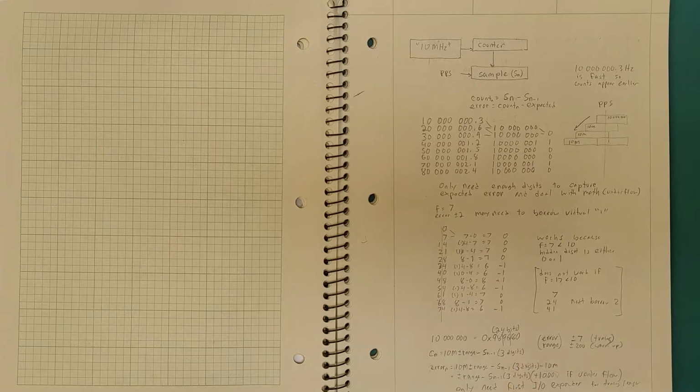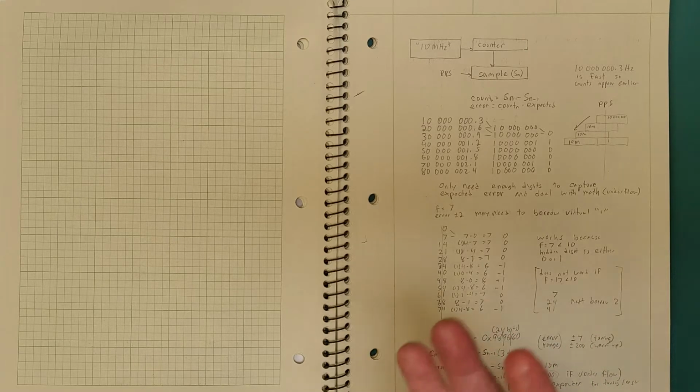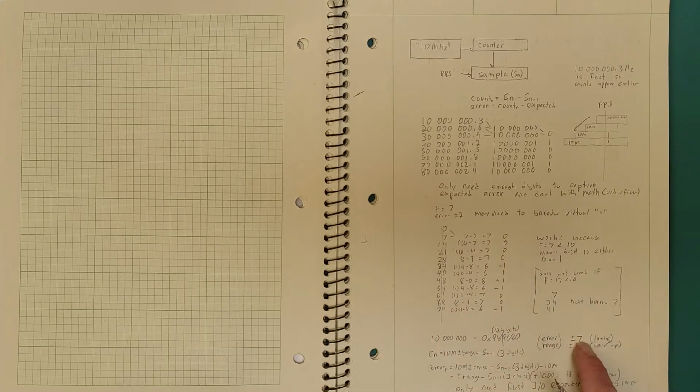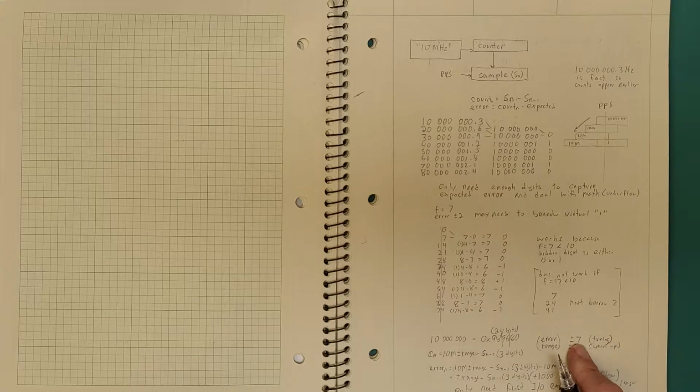So this makes up for a 256 count error, which is smaller than the range, but I don't care when it's warming up. When it's warming up, the error is going to be wonky. But when I'm in the normal tuning range, having a working range of 256 with an actual range of 7 is going to be fine.